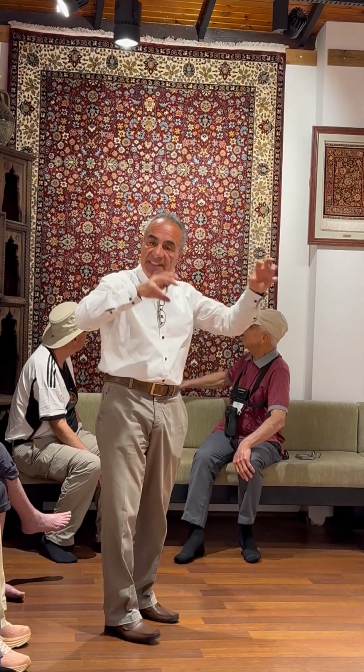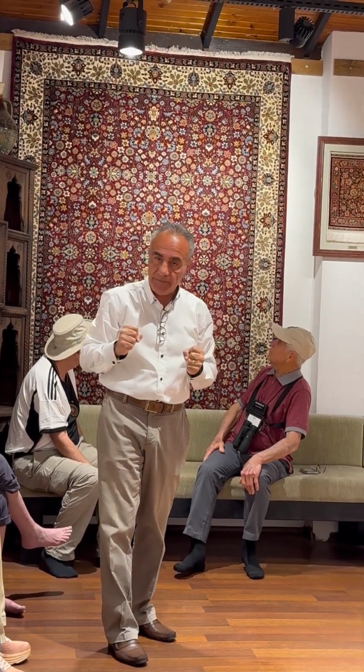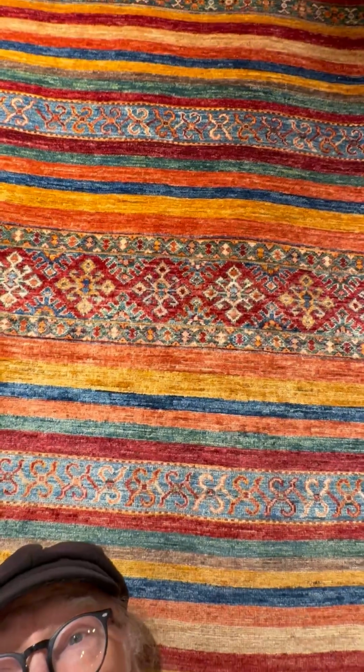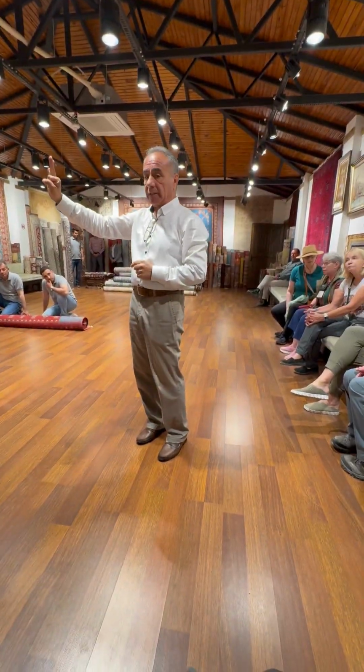Made by people who live in cities. They don't have a nomadic way of life, okay? Now, look at the design on this one. See how simple and geometric it looks. That is what we call the tribal rug. So we have urban, we have tribal, and we have silk. That's it. 3 different types of rugs.